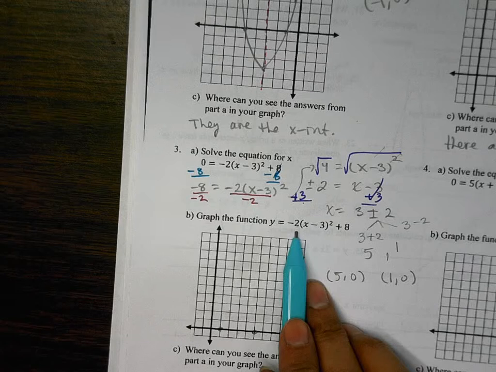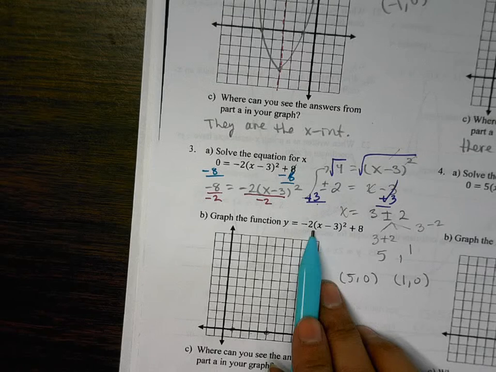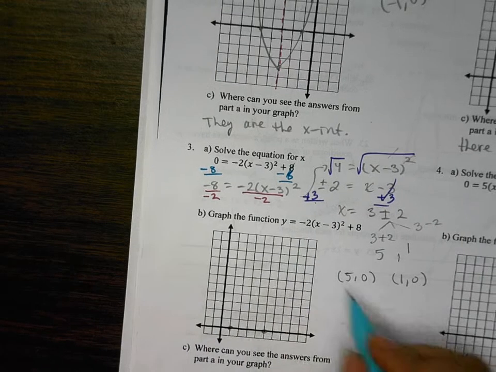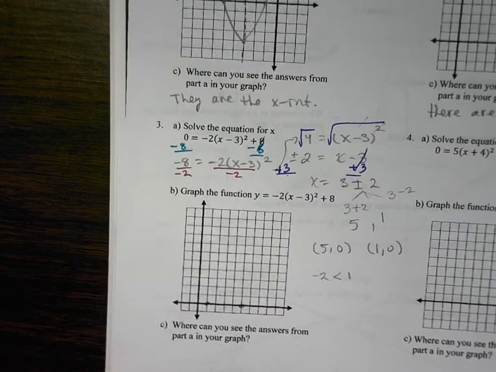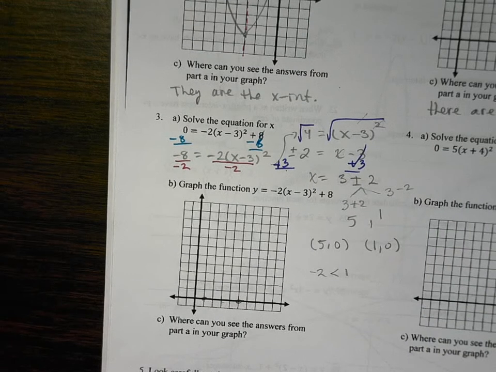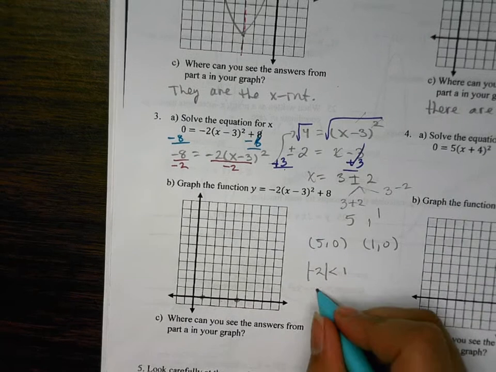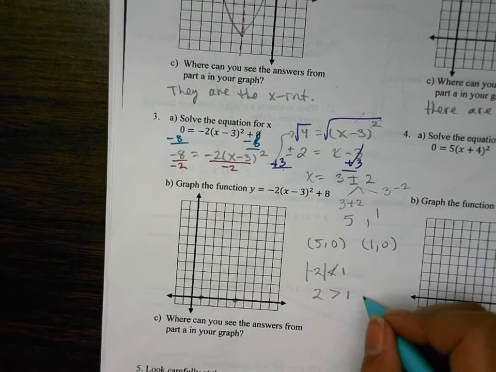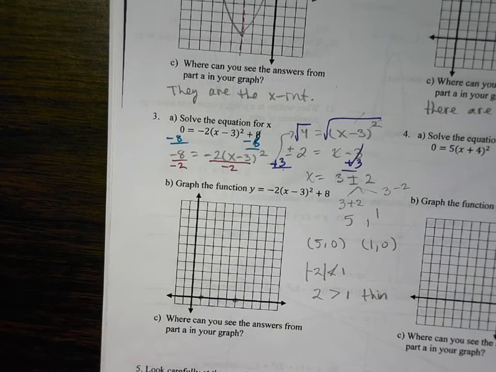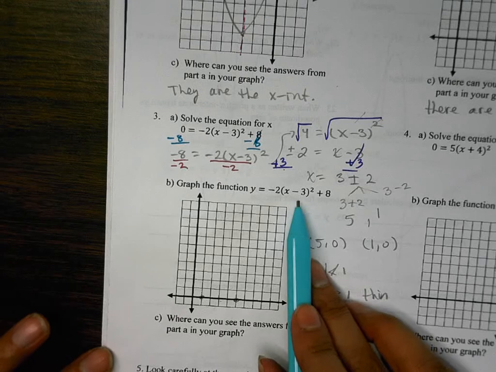So does it open wide or thick? Here's the mistake kids make, and I brought this up earlier. Where am I messing up if I say -2 is smaller than 1, therefore it is wide? Where did I mess up? The sign. Absolute value. I don't look at -2, I look at 2, and it's not smaller than 1, it is bigger, which means it is thin or narrow.